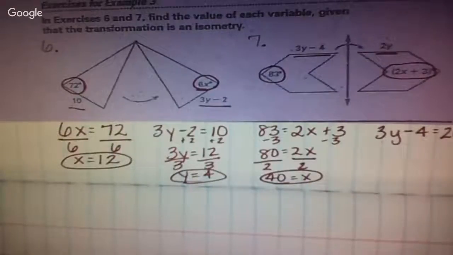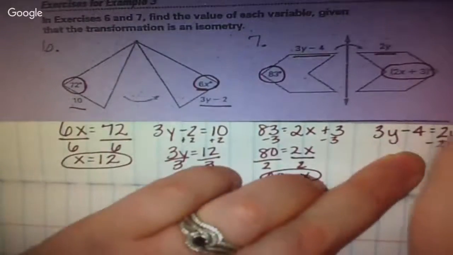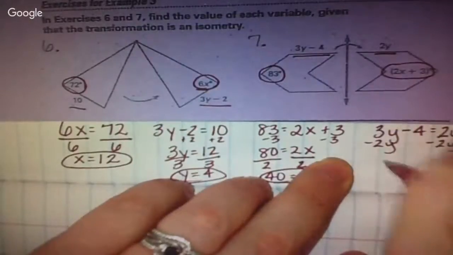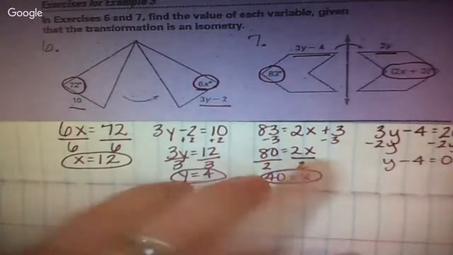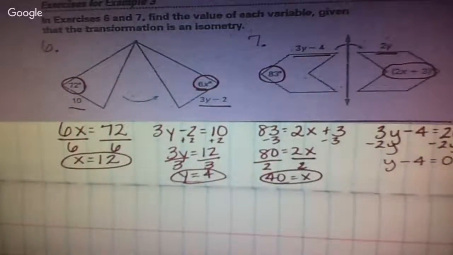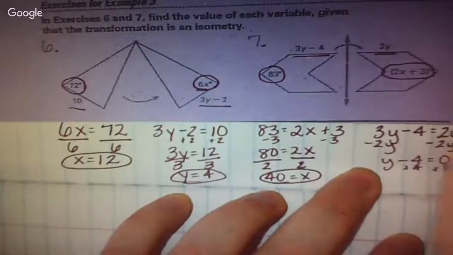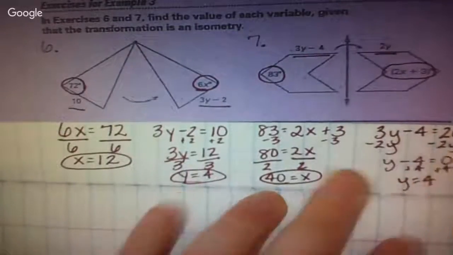What would you like to move? You want to subtract the 2y. Yeah. Okay? It's okay. They're just taking a different way about it. So they get y minus 4 equals 0. Add 4 to both sides. And y equals 4. Okay?